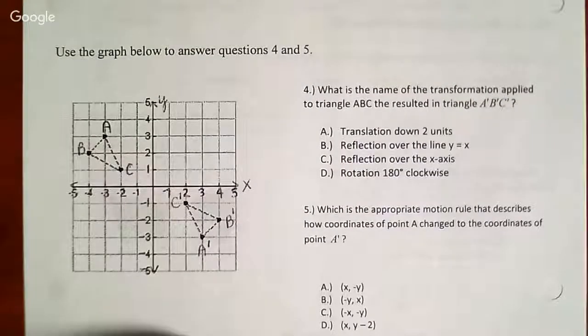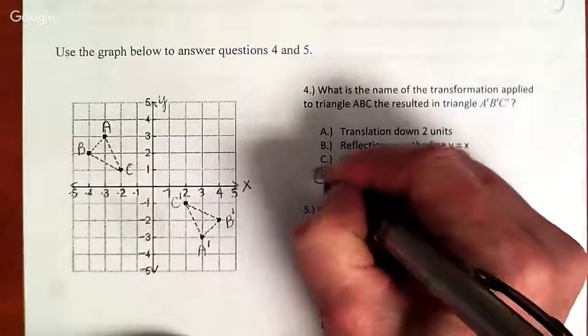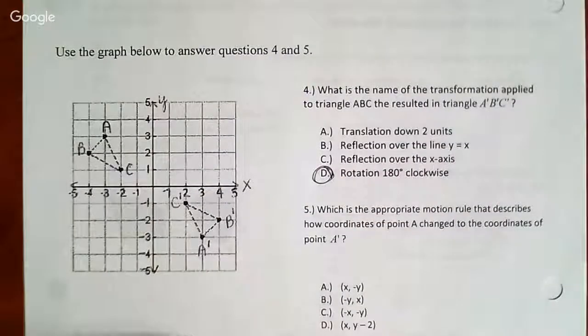What is the name of the transformation applied to triangle ABC, resulted in triangle A'B'C'? Translation down 2 units is not correct. Reflection over the XY line is not correct. A reflection over the x-axis is not correct, so it is a rotation clockwise 180 degrees.